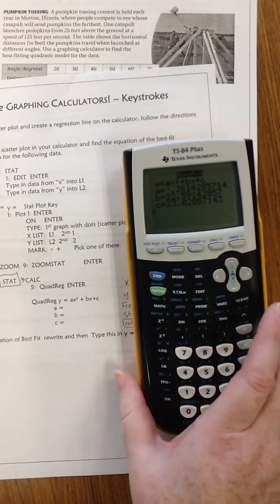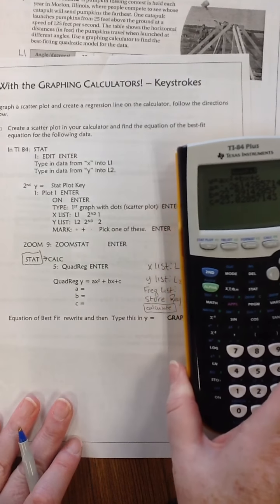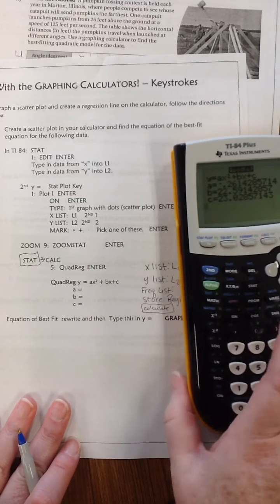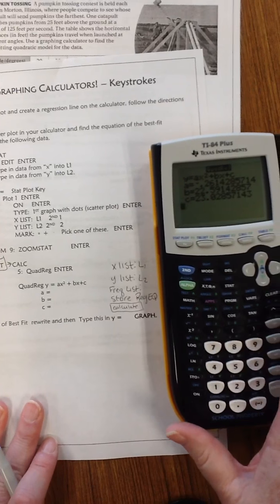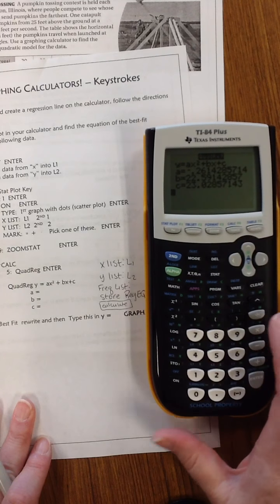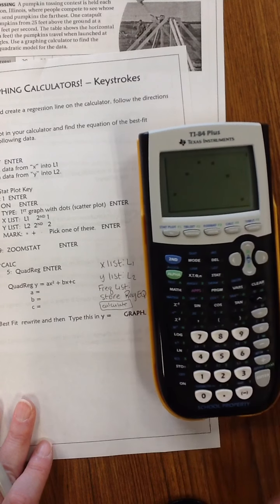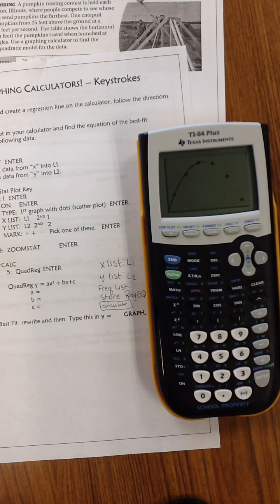Our directions say we can actually type it in Y equals. I can hit graph. It's already in Y equals because I did the store regression equation. If I hit graph, we see that this function does indeed fit all those points.